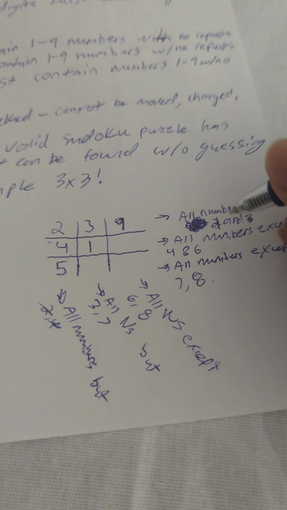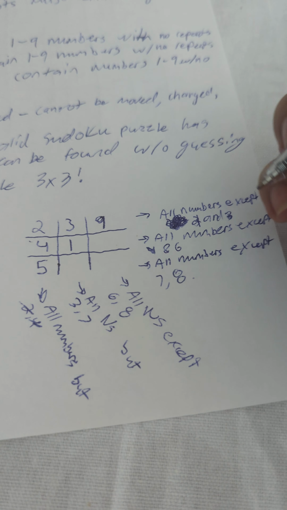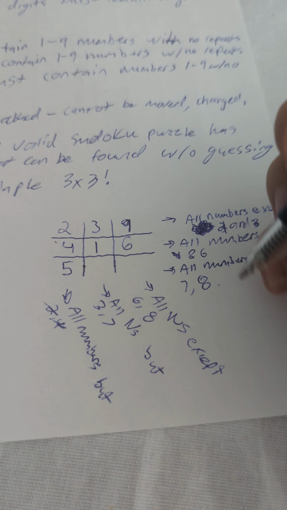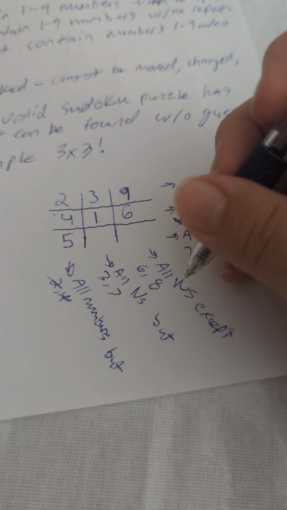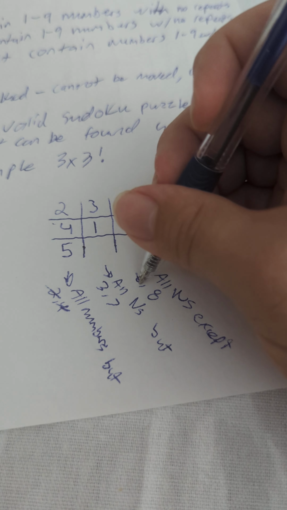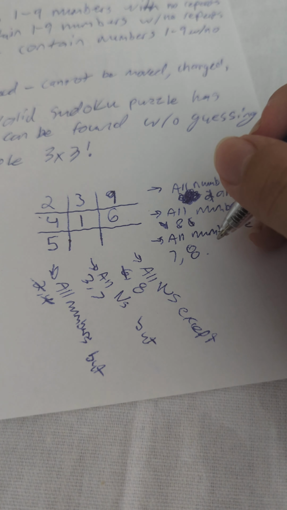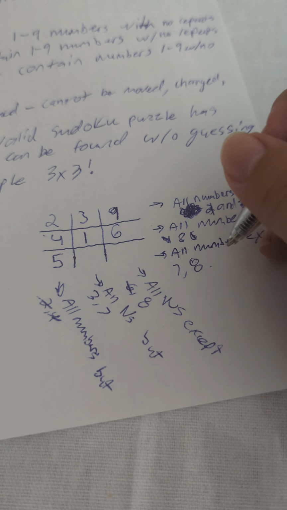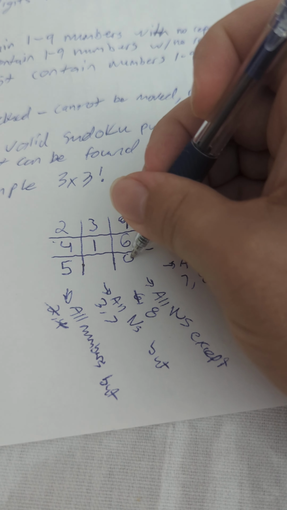Going along this way, we have all numbers except 4 and 6. 4 has already been elucidated, so all we're left with is 6. So 6 must naturally go here. And here we already know that we have all numbers except 6 and 8. 6 has been used, so that's out of the question, and we only have 8. And we know that all numbers in this row must be there except 7 and 8. All right? So naturally this would be 8.